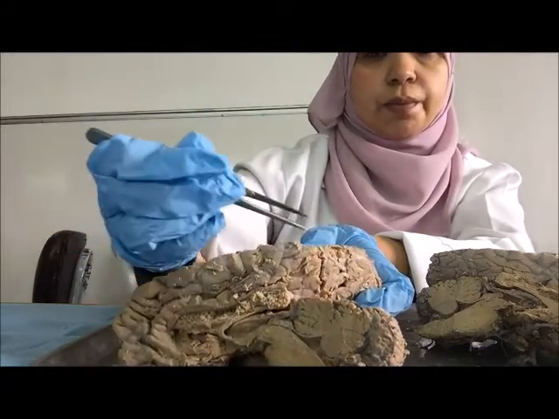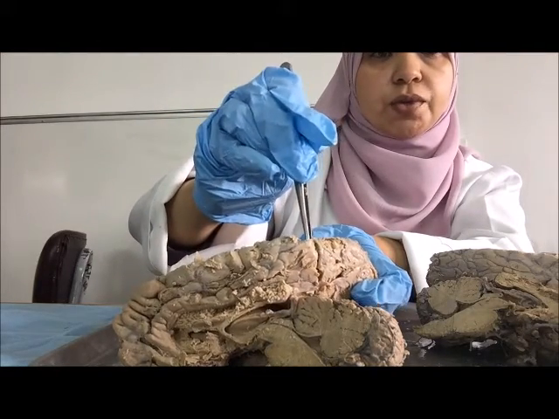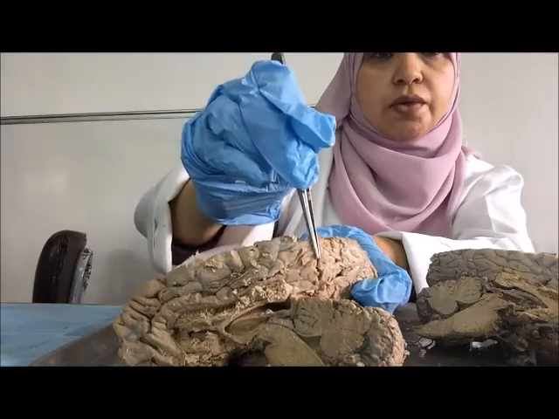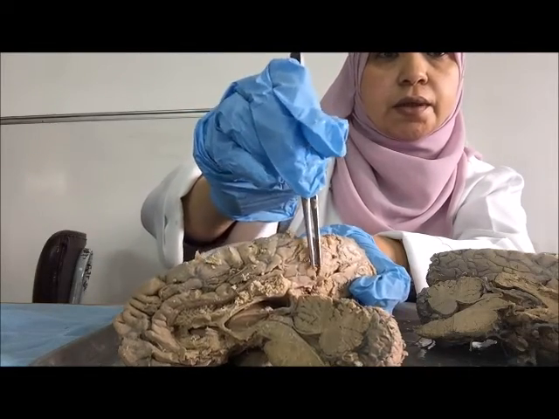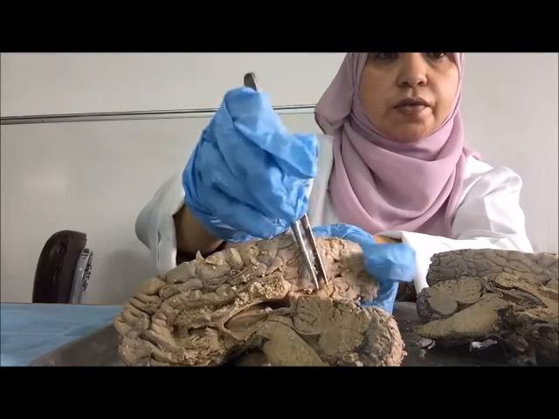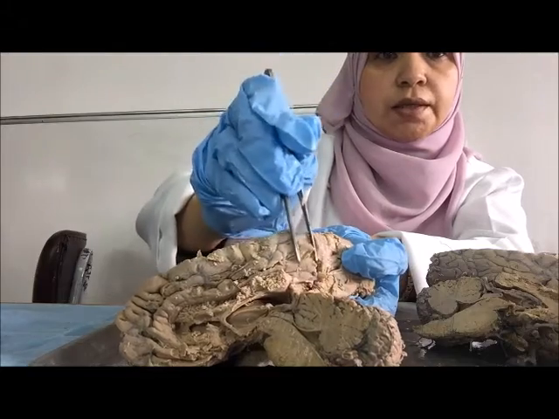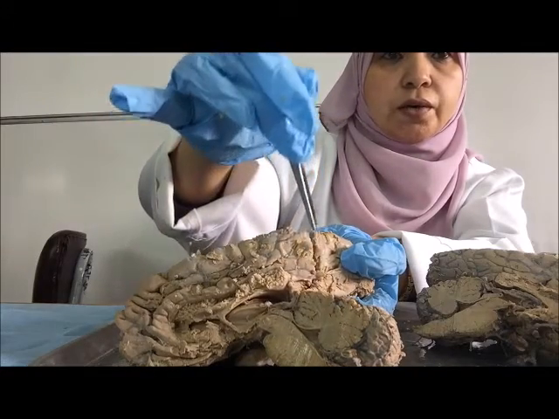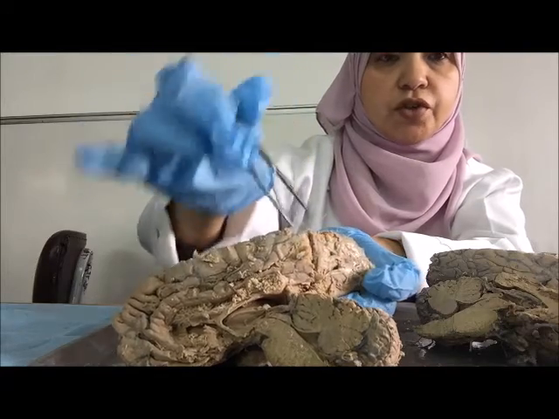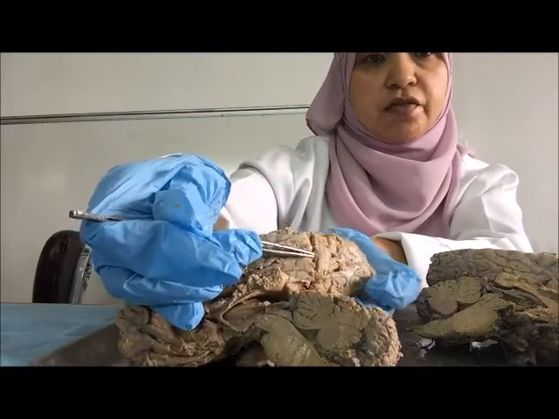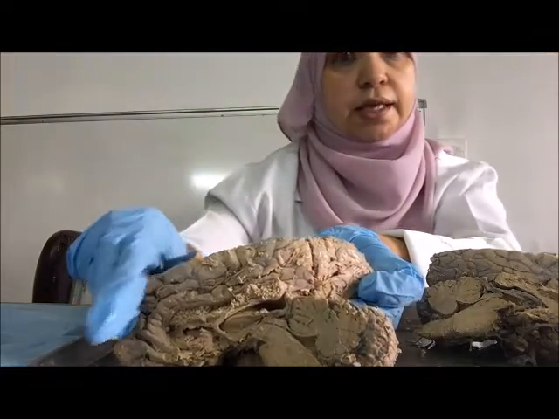And if you remember, we have mentioned the parieto-occipital fissure. The parieto-occipital fissure begins on the lateral surface of the brain, and it extends on the whole medial surface of the brain between the parietal lobe and the occipital lobe. This fissure is very obvious here on the medial side of the brain. This is the parieto-occipital fissure, and this is the calcarine fissure or calcarine sulcus.